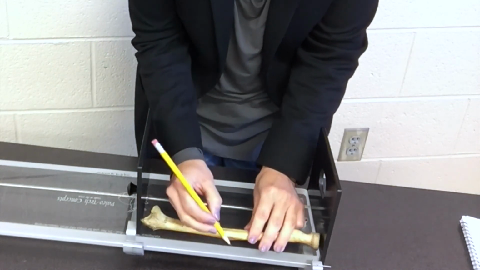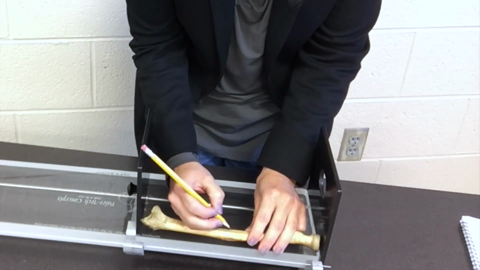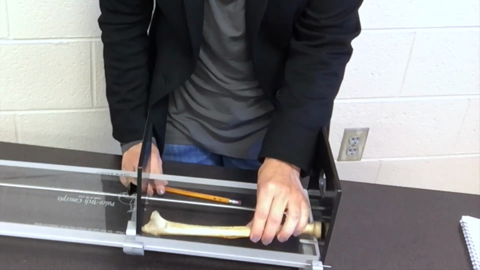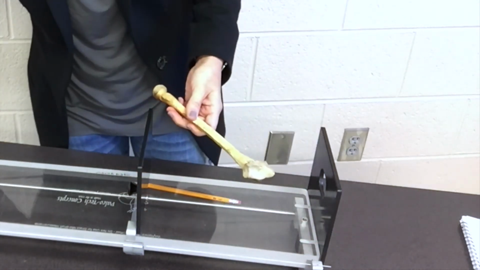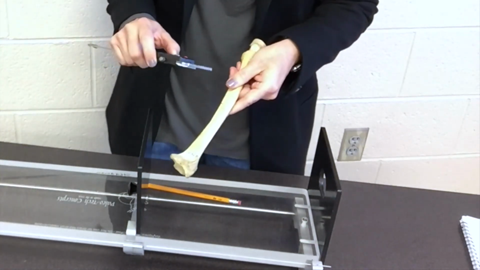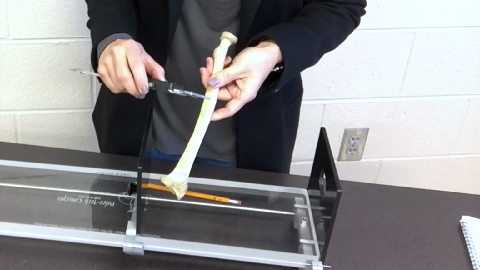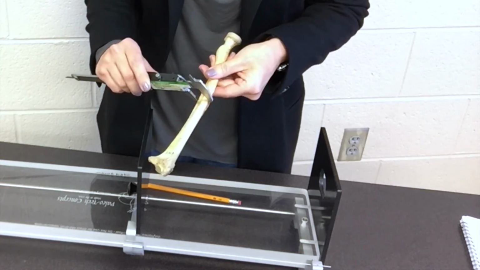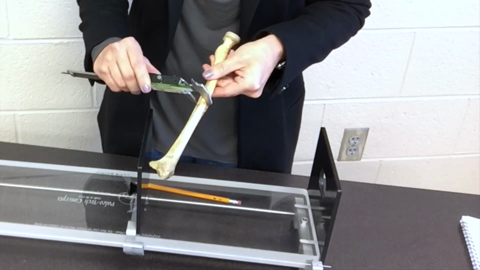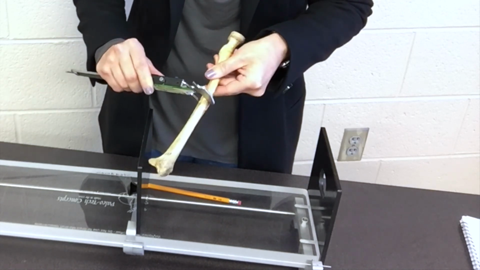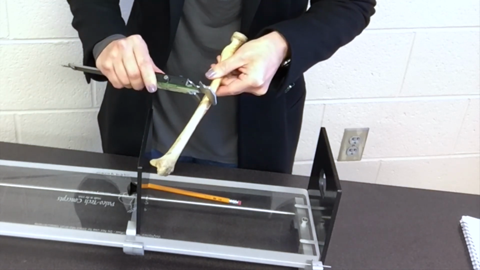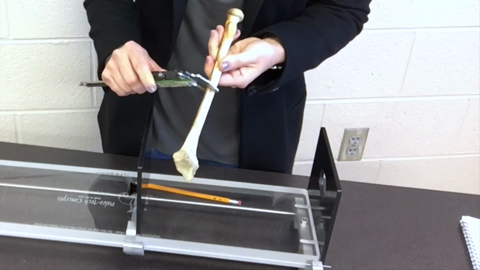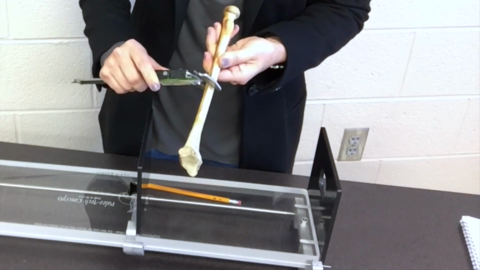Once you've obtained the maximum length, take a pencil and mark the point where you determine the midshaft to be. Then you'll use sliding calipers to take the maximum and minimum diameters at midshaft of the radius. As with the other maximum and minimum diameters, you're going to have to move the bone around a little bit in order to determine what the maximum is. Then the next measurement would be the minimum, and make sure you move it around to ensure that you've obtained the minimum.